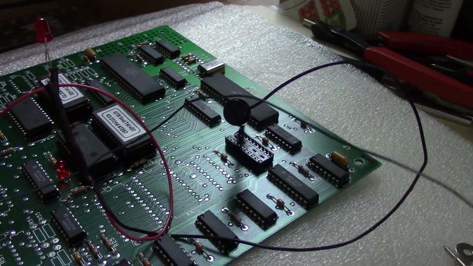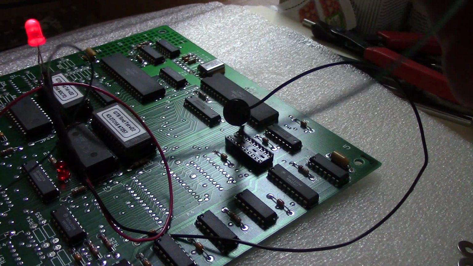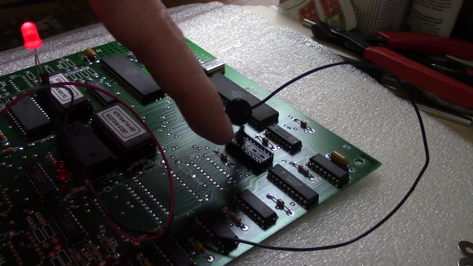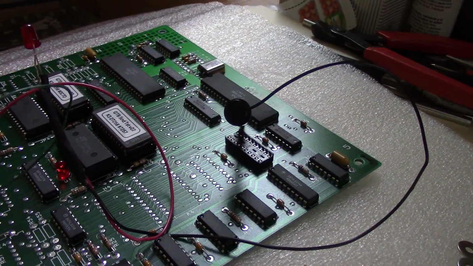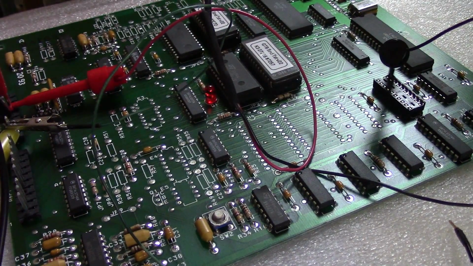So doing that, you now know that your signals are making it out the S4 socket for your auxiliary soundboard. So you know that that's good.